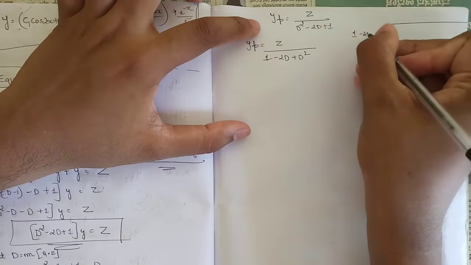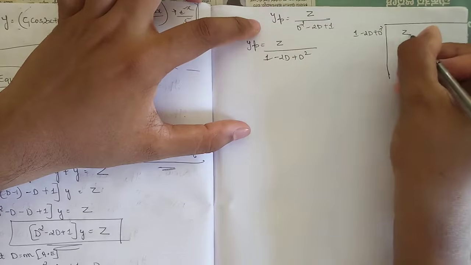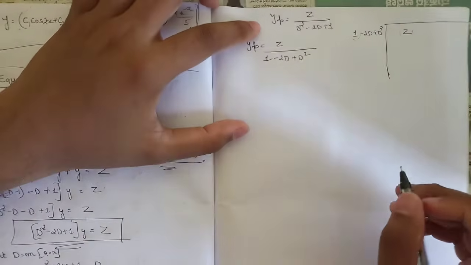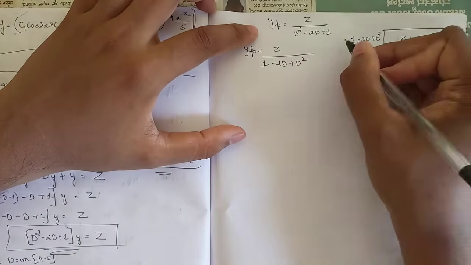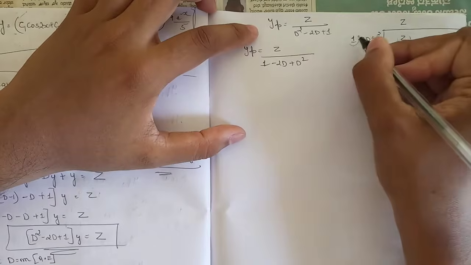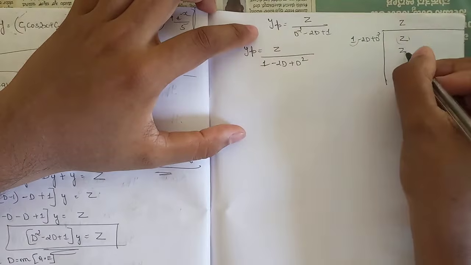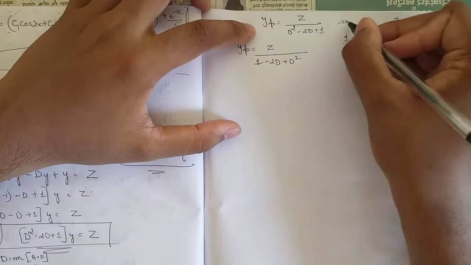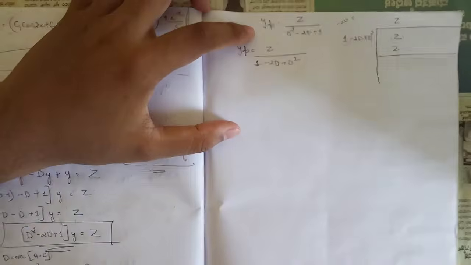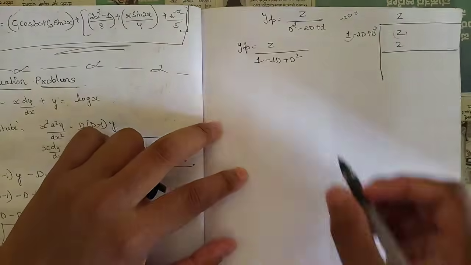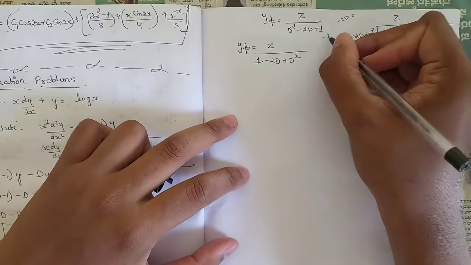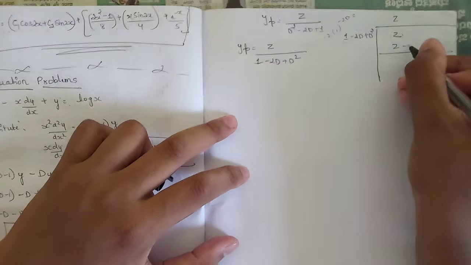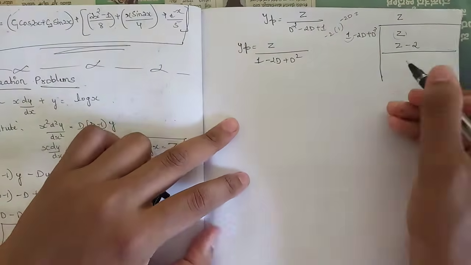Write 1 minus 2D plus D squared outside and z inside, and consider this 1 and z. To get the answer z, we need to multiply 1 into z, so 1 into z gives z. Write z. Now minus 2D into z. The differentiation of z is 1, so the answer we get is minus 2.